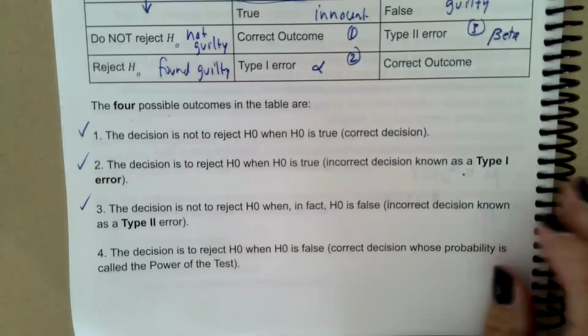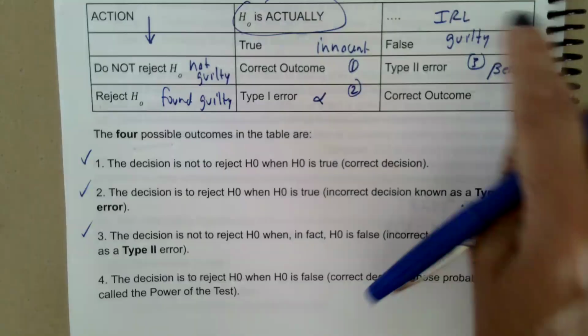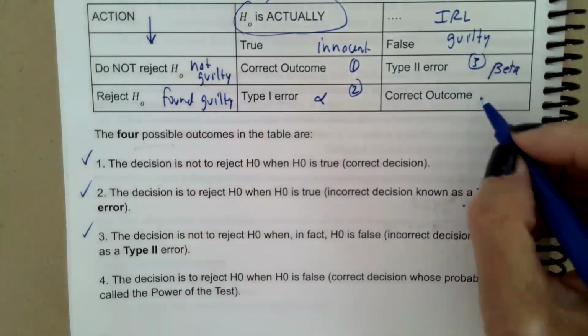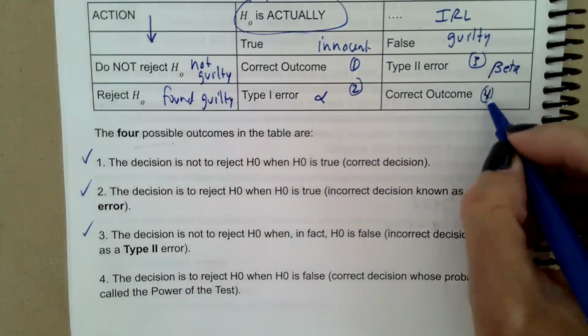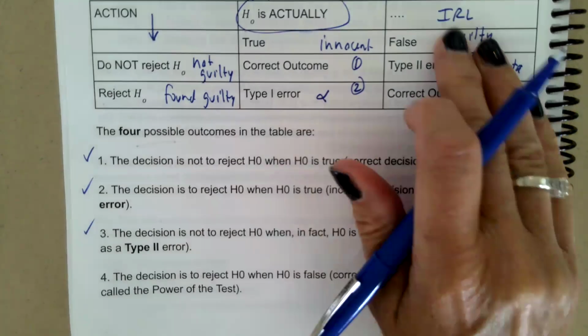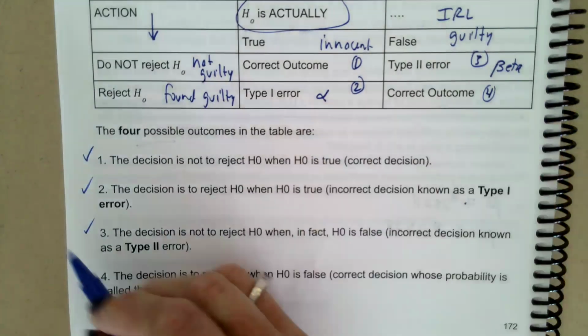Then we could have our last possible outcome where the person is actually guilty in real life and the jury did find them guilty. And that's a good outcome because we do want people that have committed crimes to have to pay for their crimes. That would be guilty and found guilty here.